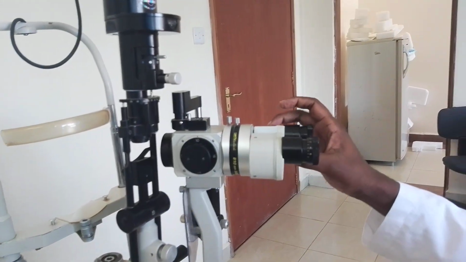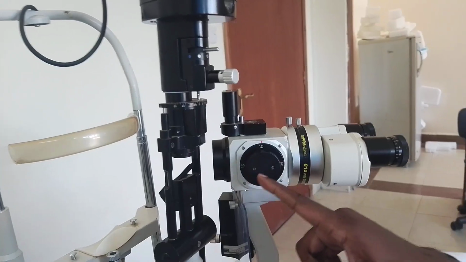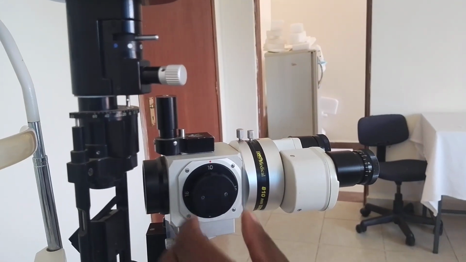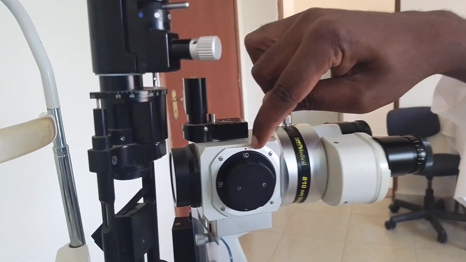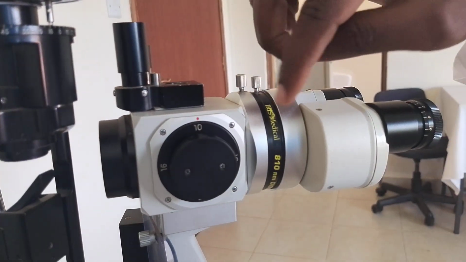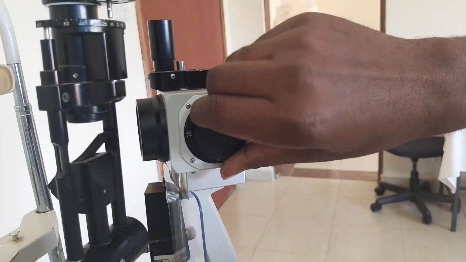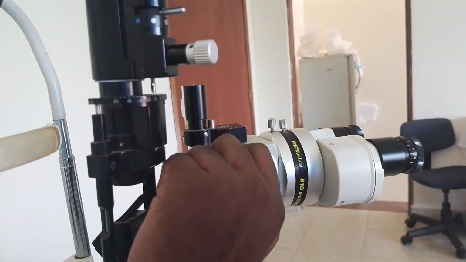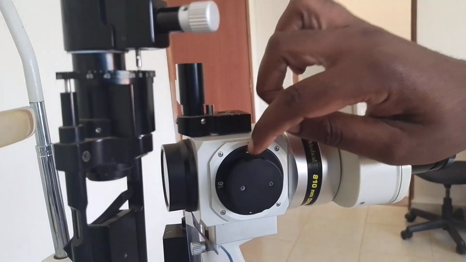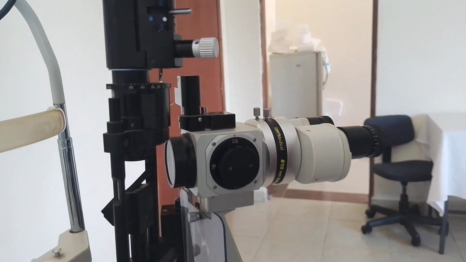On the observation system also, we have what we refer to as the magnification knob. When you move this knob, for example, at this point it is on times 10. So the magnification is 10 times. When you rotate this knob, then that is 16. You can rotate it further, that is 25. So this is the magnification knob.